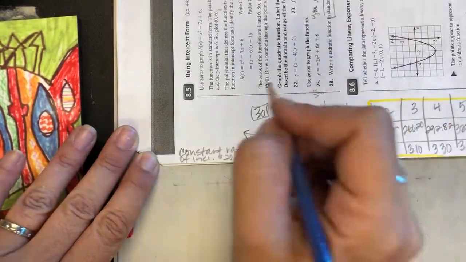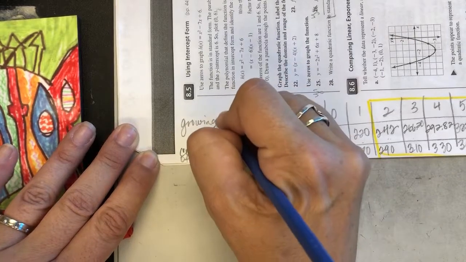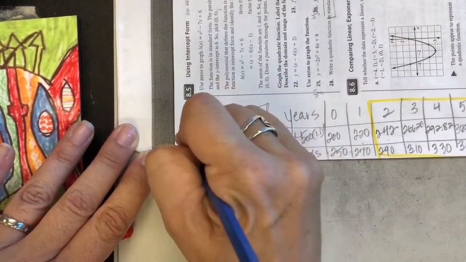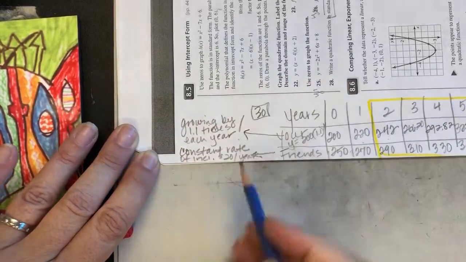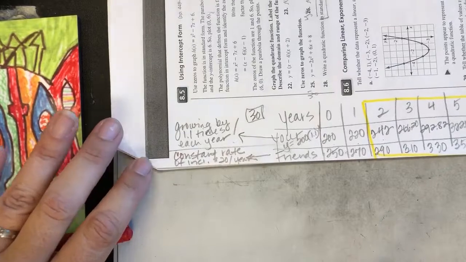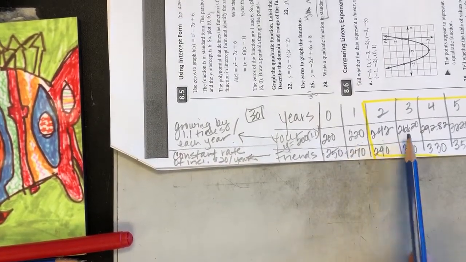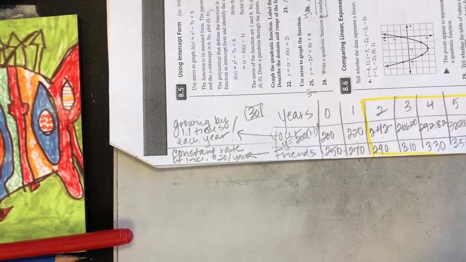This one is growing by 1.1 times each year. It's an exponential. So the increase each year is a little bit more. 1.1 times 220 is less than 1.1 times 242. The increase is going up more and more.